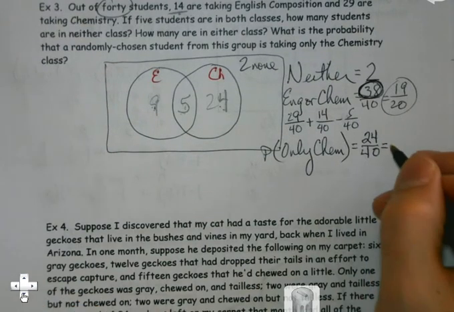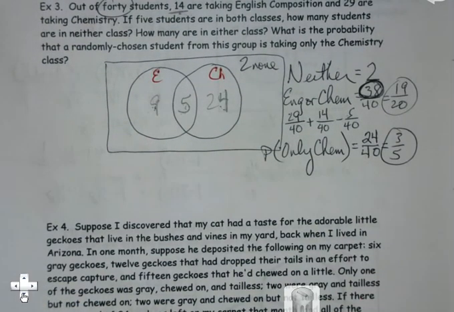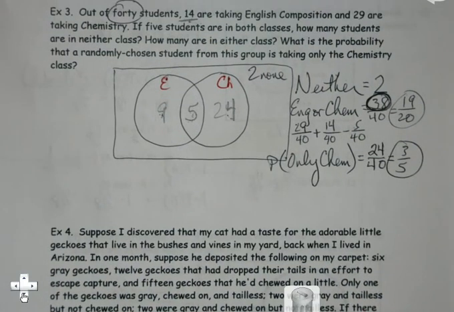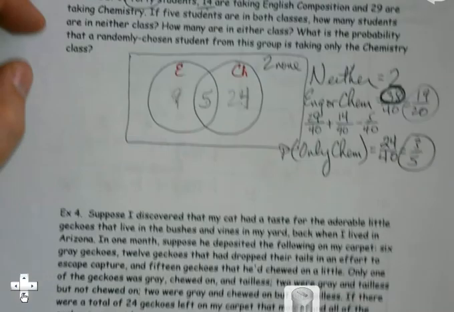What was that? 3/5. So there is a little bit of thought, but at least you've got a picture to work with on these. Kind of goes with when we were drawing pictures before on some of the stuff. Kind of interesting.